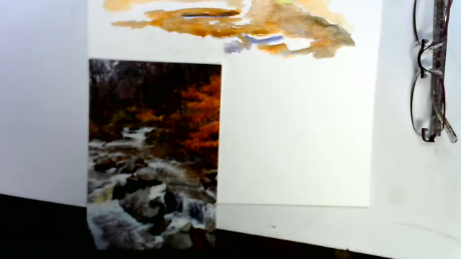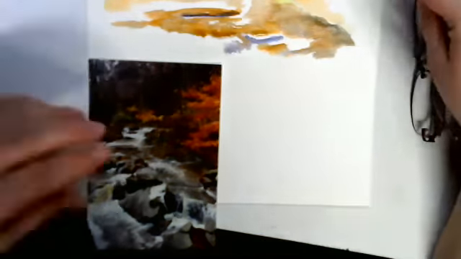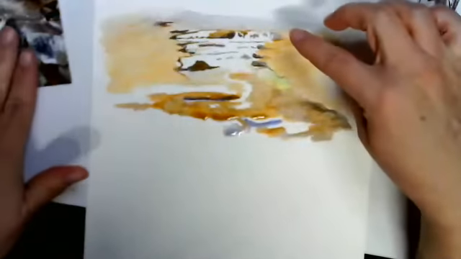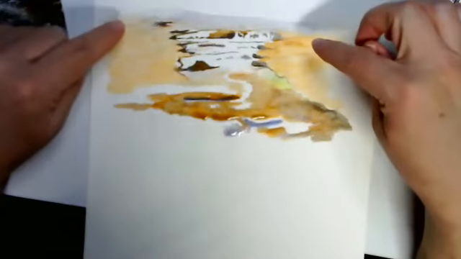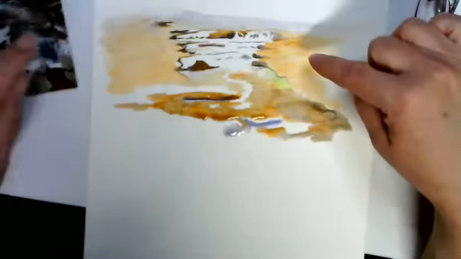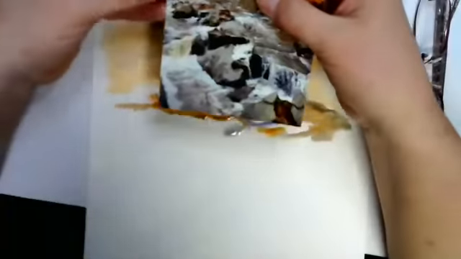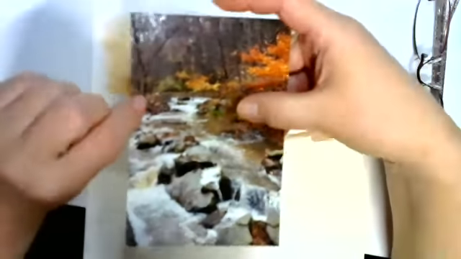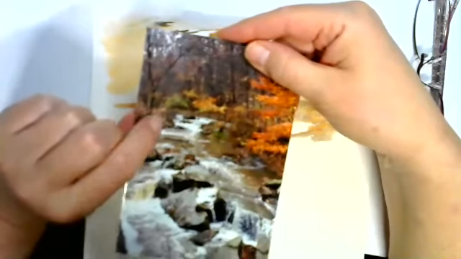So do you have to lay over this after it dries and go over it again? Yep. So now that I've watered this area, I have to wait for it to dry. When I go and do this area over here, I'm going to be paying attention to this. See all the texture that's in there?